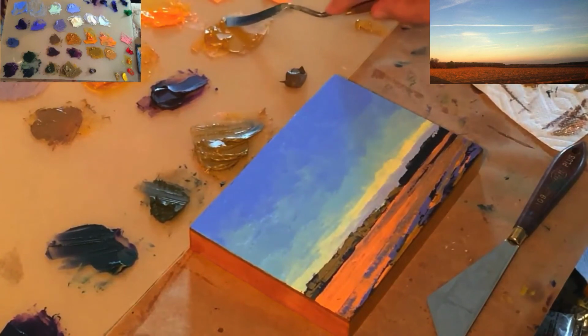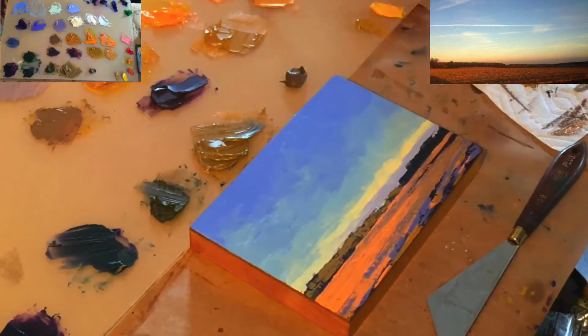So here I'm mixing a color that is in between the lighter and the duller highlight area of the field so that I can get something that's a little bit in between.